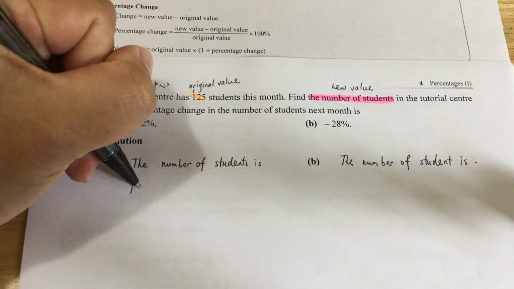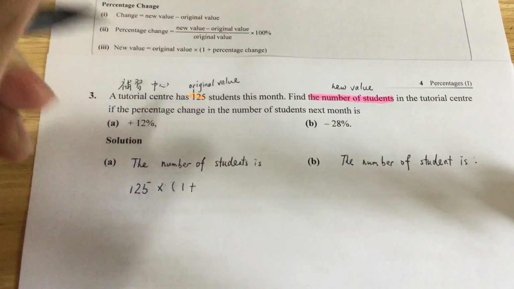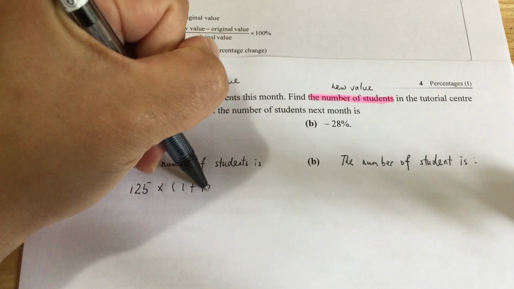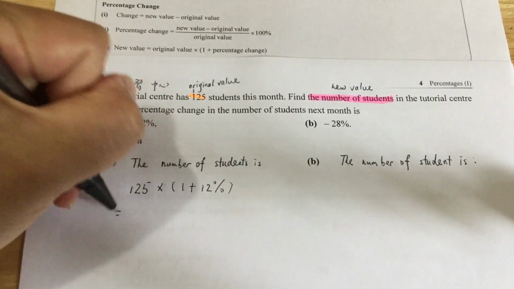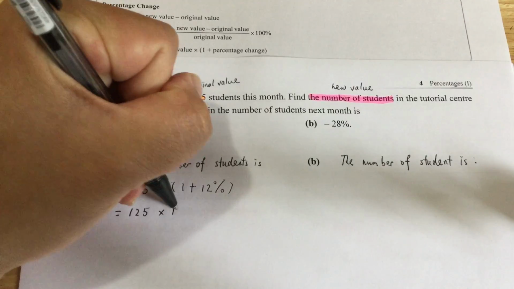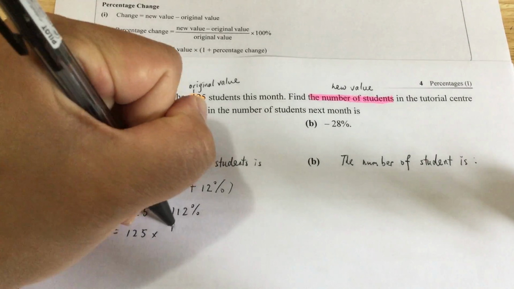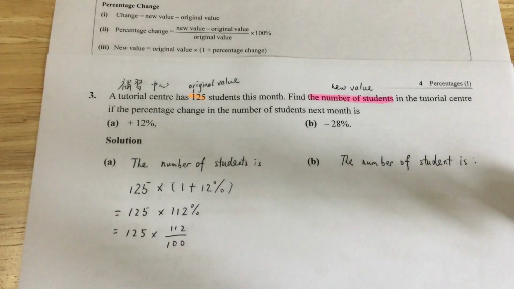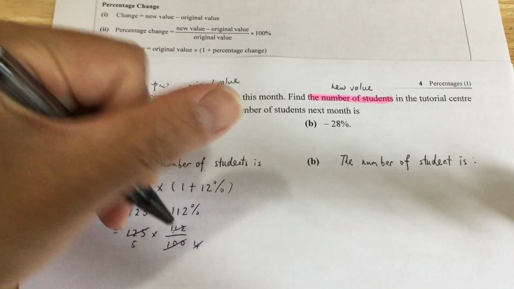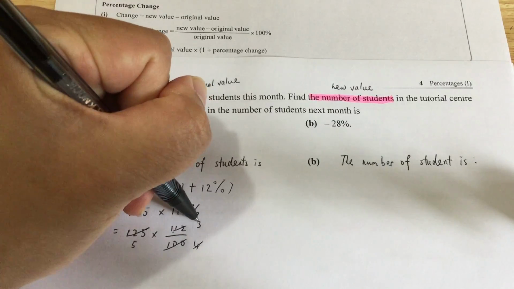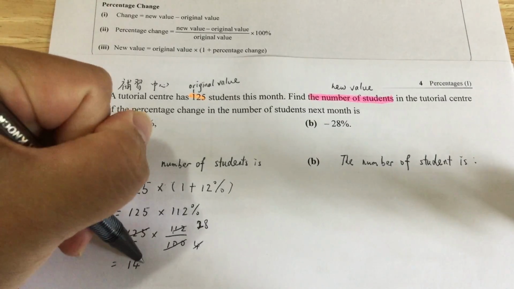That is 125 will be the original value times 1 plus, similar to this 12%. So this one is obvious, that we learned in percentage increase. And then we will have 125 times 112%. That is 125 times 112 over 100. Last time I showed you the multiple of 25, you can cancel it. This is 4, this is 5. And 4 and 112, you will have 2 with the 8. So the answer is 140.